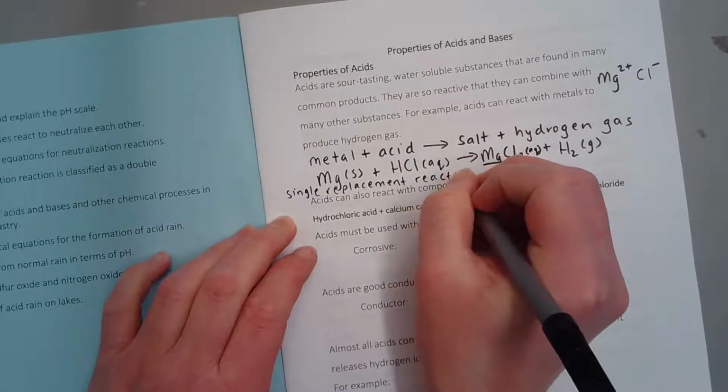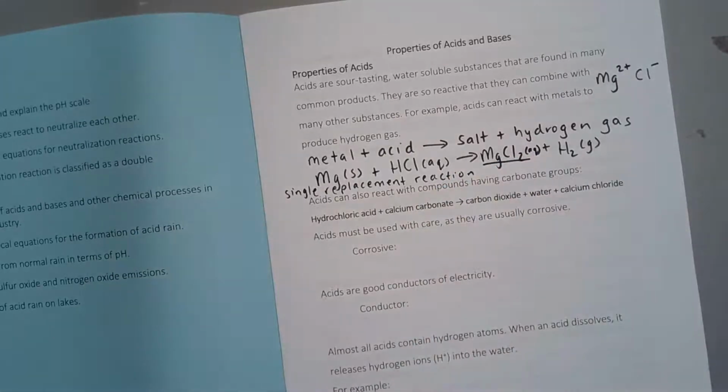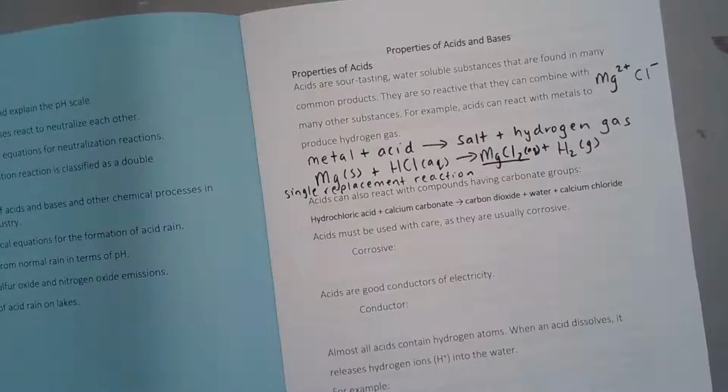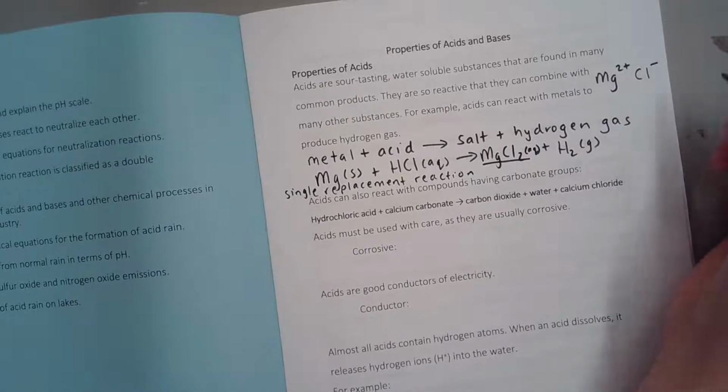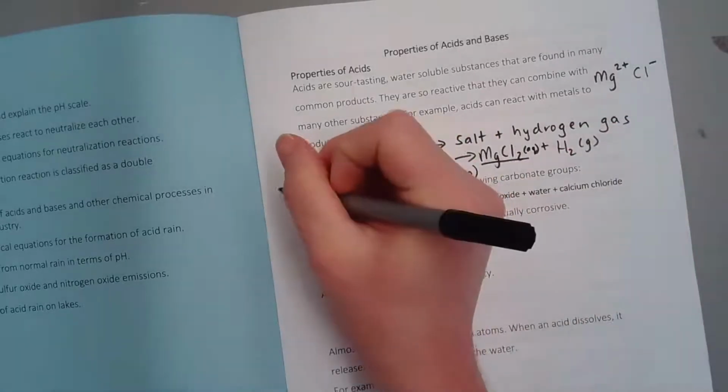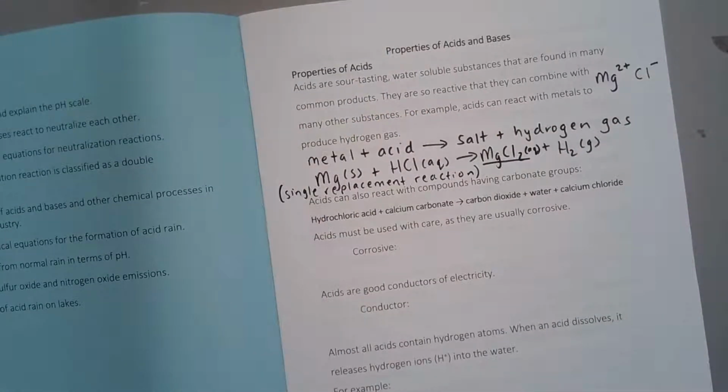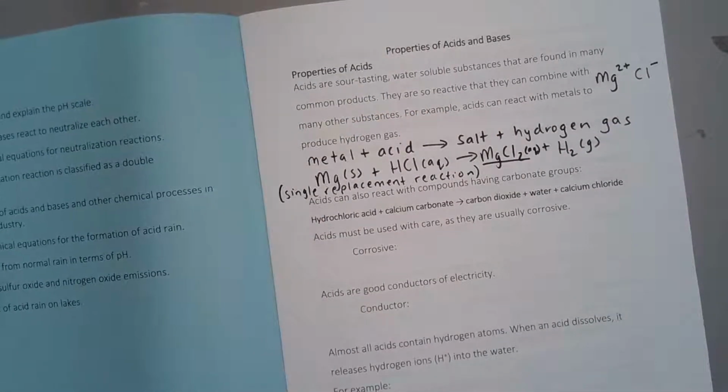Okay, so this is a single replacement reaction, but you'll learn we can actually use a new term to define this type of reaction. Actually, no, this isn't a neutralization because we're not getting water. Yeah, so we would still say this is a single replacement reaction. Okay, so I want to do another example just so that we can get confident with that.